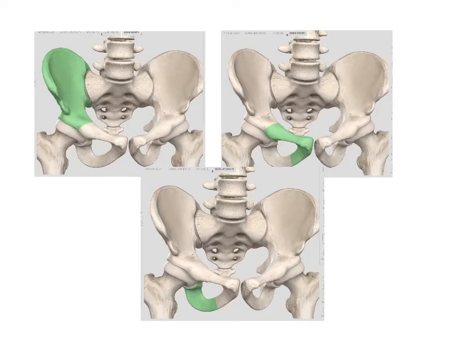This image was taken, or these images were taken from the Complete Anatomy app. So this entire bone right here that you see, this entire thing is called the os coxa, but it has three different parts because the three different parts form independently and then eventually fuse together. So up here, this is the ilium of the os coxa.